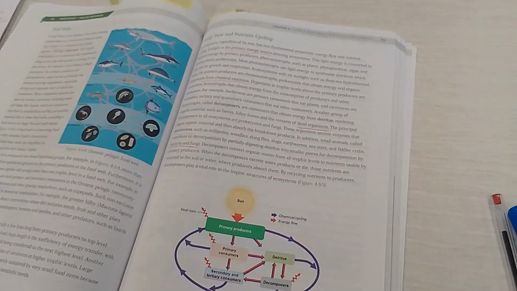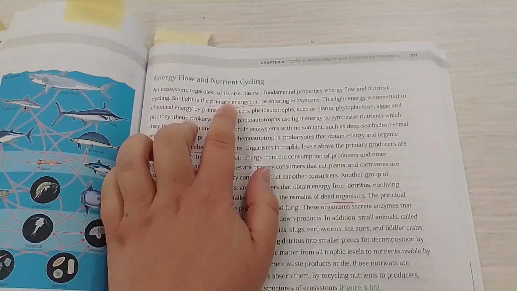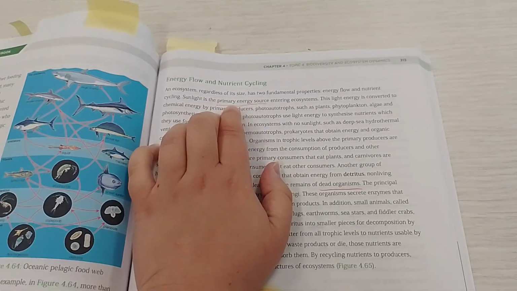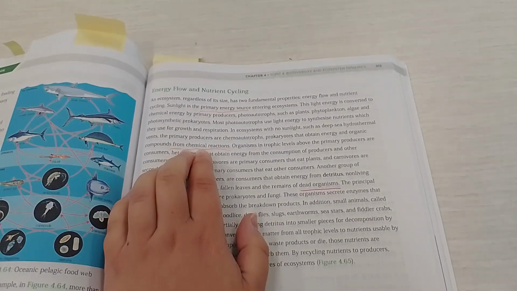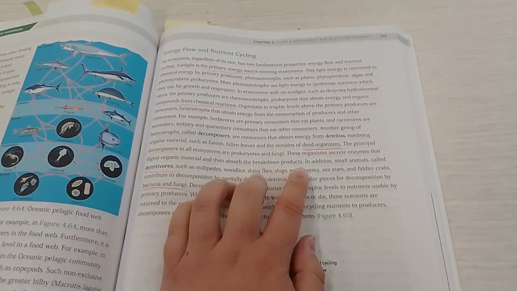Then the last thing we did in today's lesson was we looked at energy flow and nutrient cycling, highlighted a few things, including the fact that sunlight is the primary energy source. When they don't have sunlight, they have other chemical reactions other than photosynthesis.